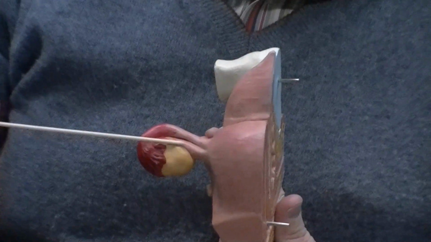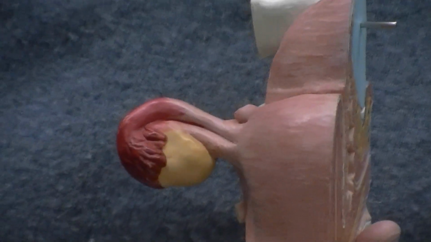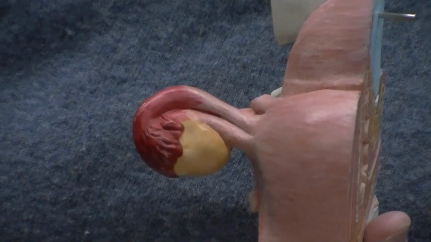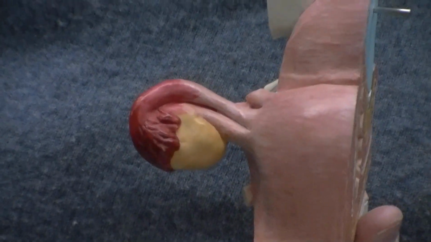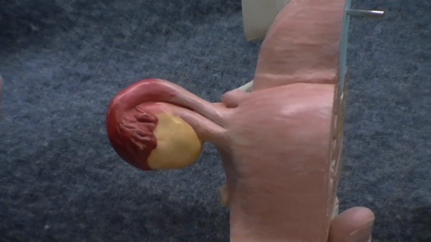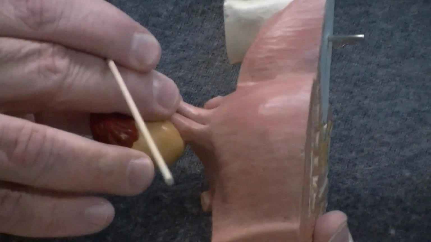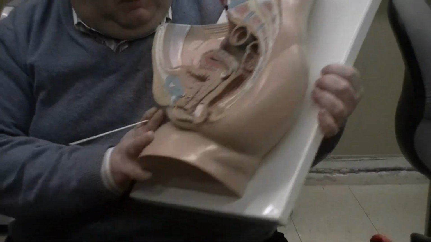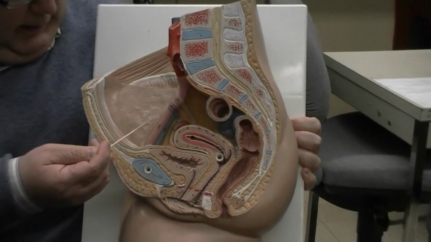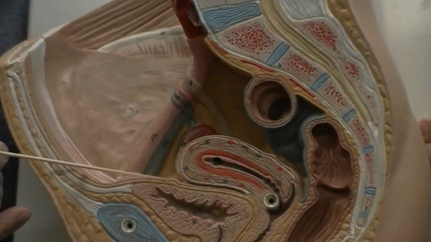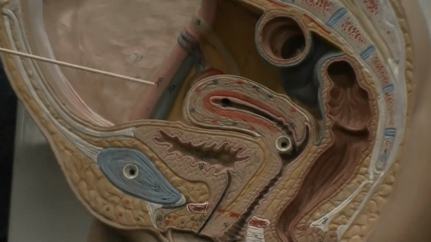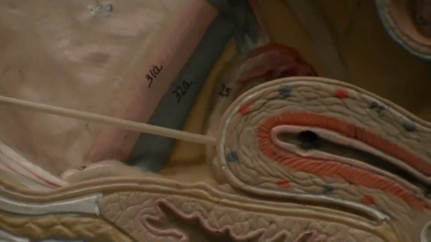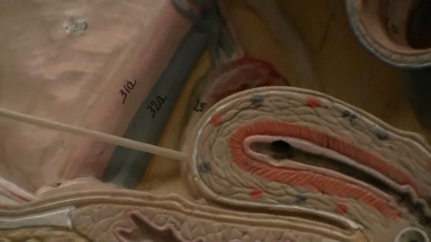The other structure here is going to be the ovarian ligament. In the female, you have a whole bunch of ligaments, basically, that hold the structures in place. Okay, you have the ovarian ligament there. Hard to see. This is the broad ligament. Okay, you have the round ligament over here. Okay, again, you have the ovarian ligament over here.